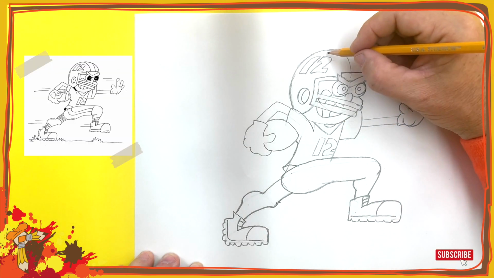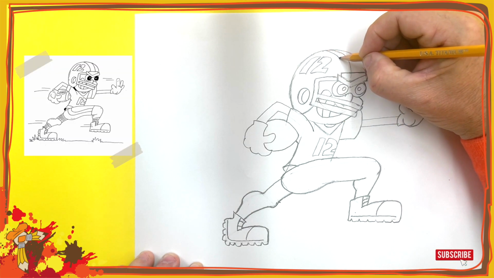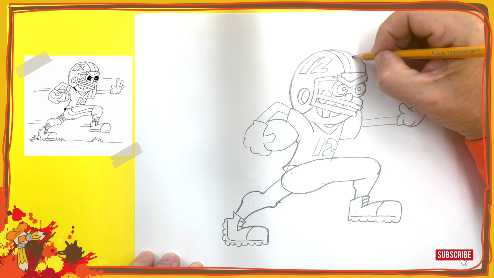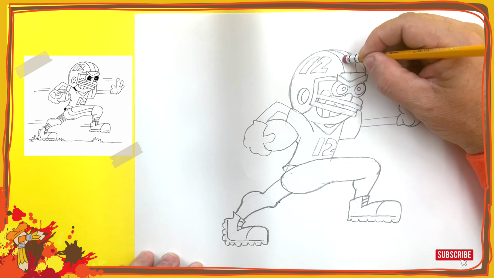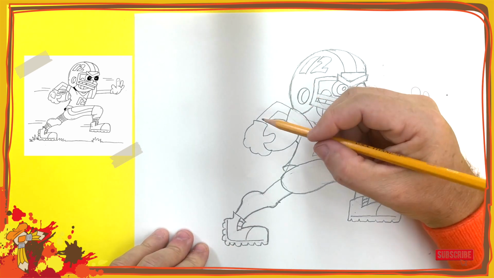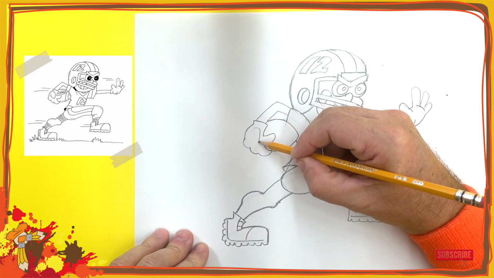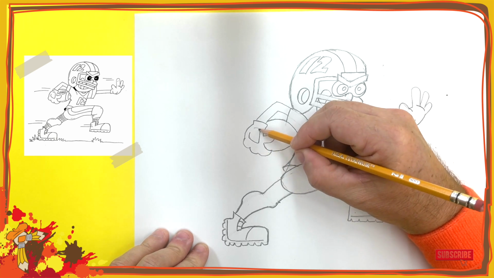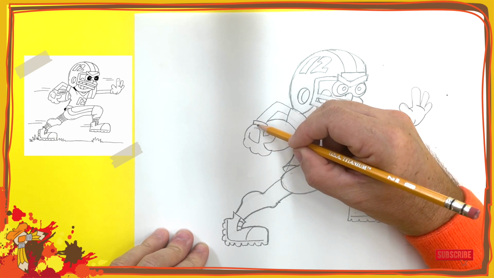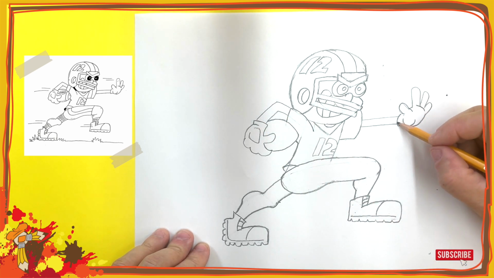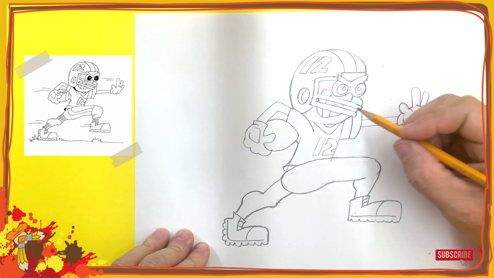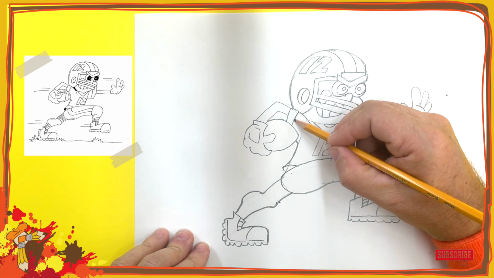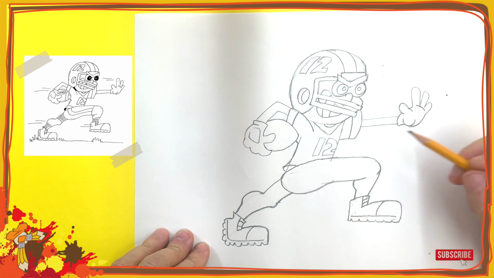And then up on the helmet, we'll just give him a stripe. Just follow this guideline on the left and on the right side. And we'll erase this guideline going through the center here. Then we'll do a little accent line on his glove. A little crease right there on top. And then we'll just give him a stripe on his sleeves. On each side, just come down. We've got a stripe on each side.